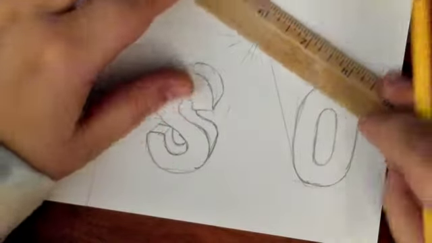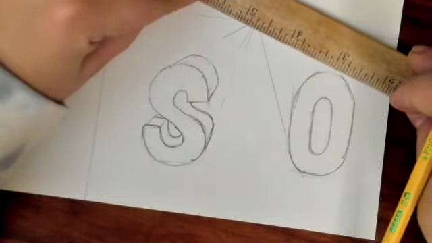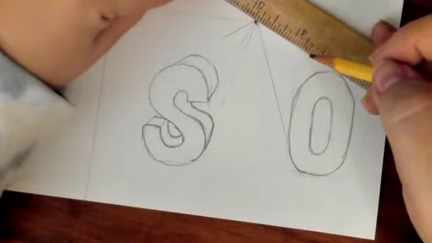Same thing with the other side. You're going to line it up with your vanishing point, scoot it till it touches the edge, and draw your line down.